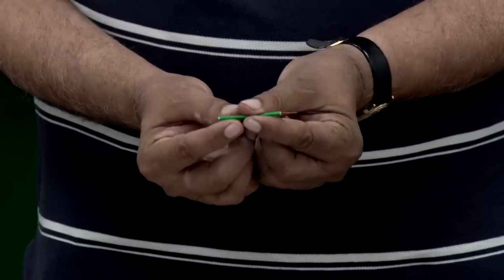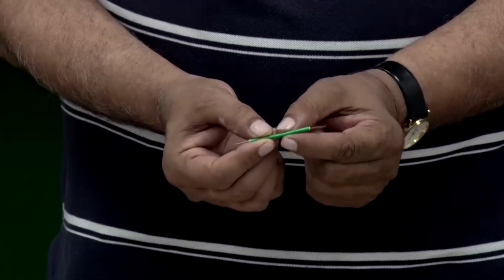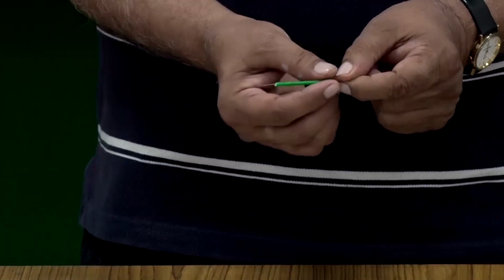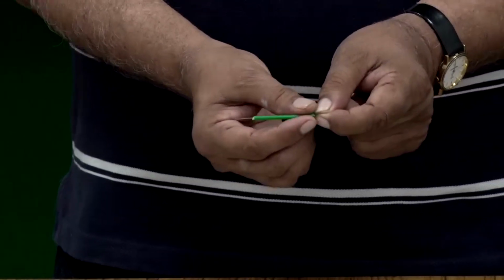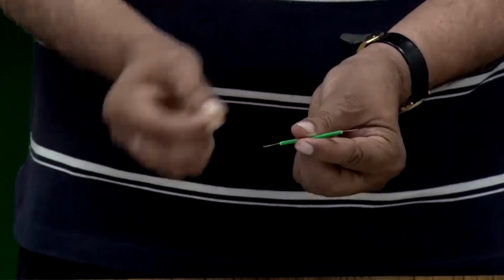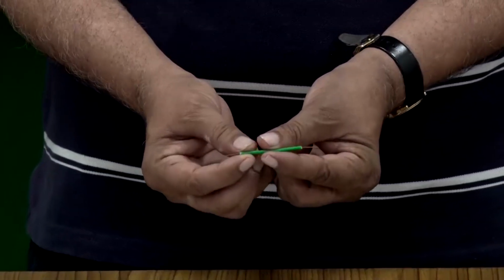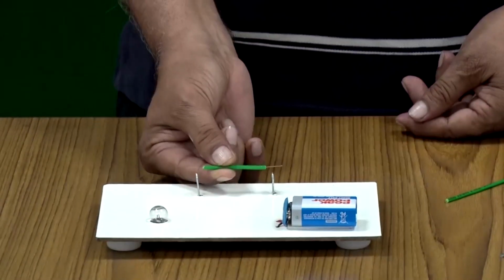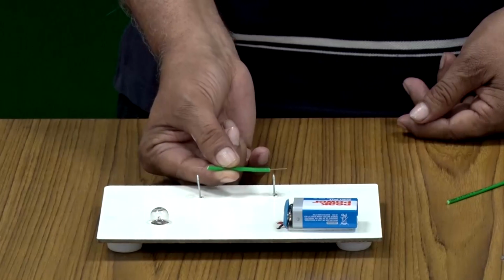This is a usual copper wire which is used in our electrical connections, and on that we have this plastic cover. So, we have removed this plastic cover at the ends. So, if I use this copper wire to connect these 2 points, we again see that the bulb glows.